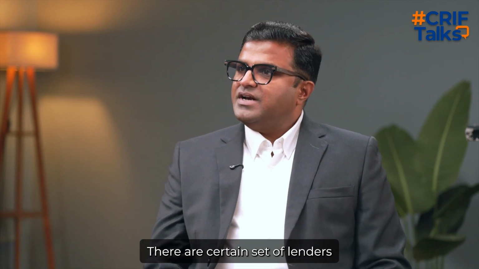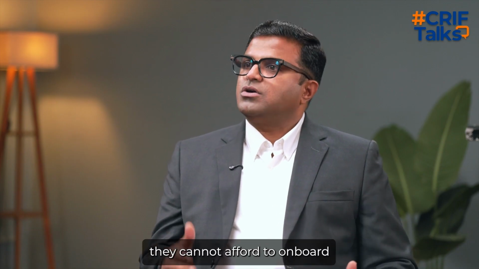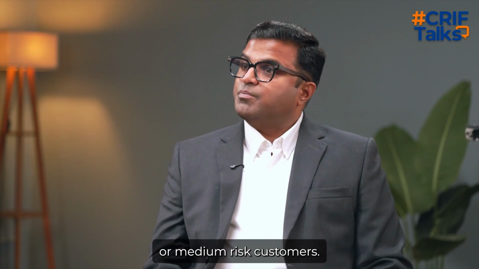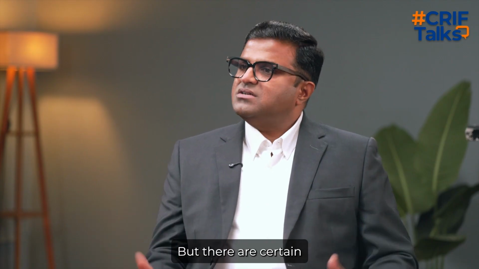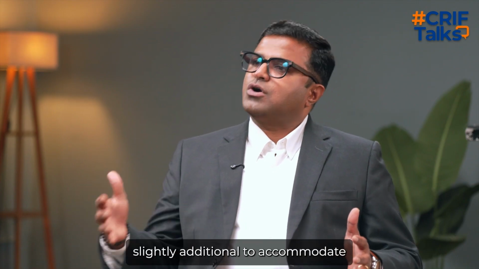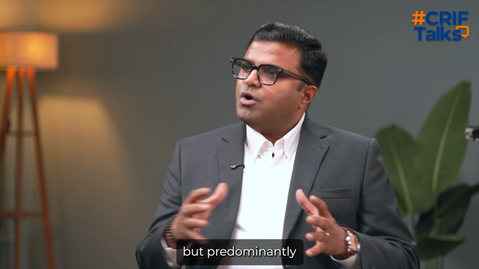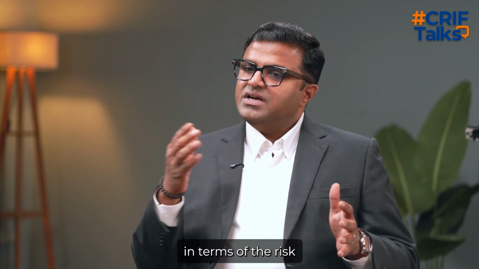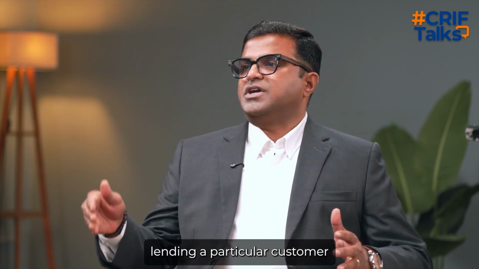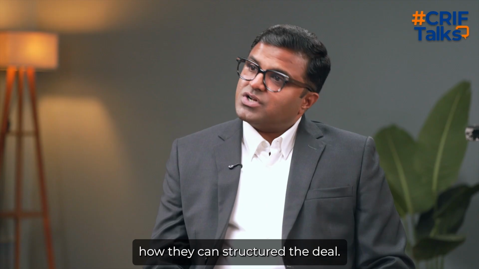There are certain lenders who price very low to the customers, and therefore they cannot afford to onboard high risk customers or medium risk customers. But then there are certain cohorts of lenders who by nature will have to charge slightly additional to accommodate the mid-risk customers, right? The role of CIBR is not to give a cutoff for onboarding or rejecting a customer, but predominantly to give a view to the lender in terms of the risk associated with lending to a particular customer. And then the lender can accordingly decide how they can structure the deal.